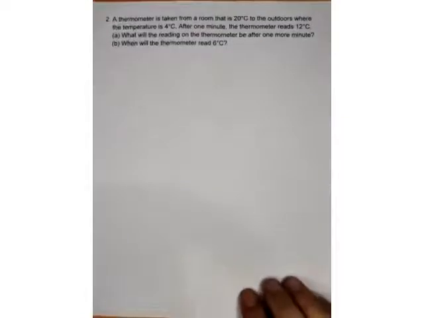Okay. So our next example is a thermometer is taken from a room that is 20 degrees Celsius to the outdoors where the temperature is 4 degrees Celsius. After 1 minute, the thermometer reads 12 degrees Celsius. A, what will the reading on the thermometer be after 1 more minute? And B, when will the thermometer read 6 degrees Celsius?